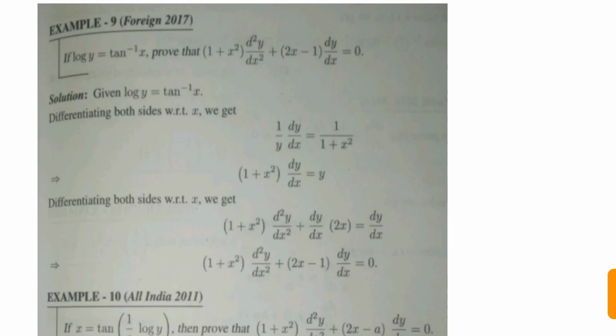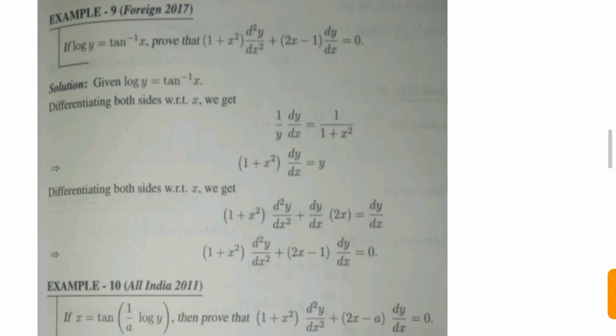So differentiating both sides with respect to x, 1 plus x square into differentiation of dy upon dx, plus dy upon dx into differentiation of 1 plus x square. Here it is the product rule of differentiation, is equal to dy upon dx. Thus we easily get, taking all one side, 1 plus x square d2y upon dx2 plus 2x minus 1 dy upon dx is equal to 0.